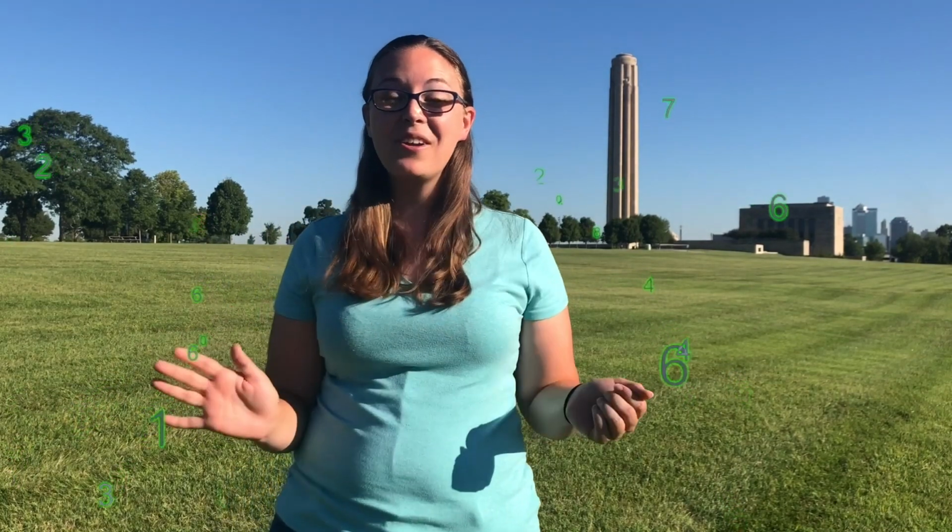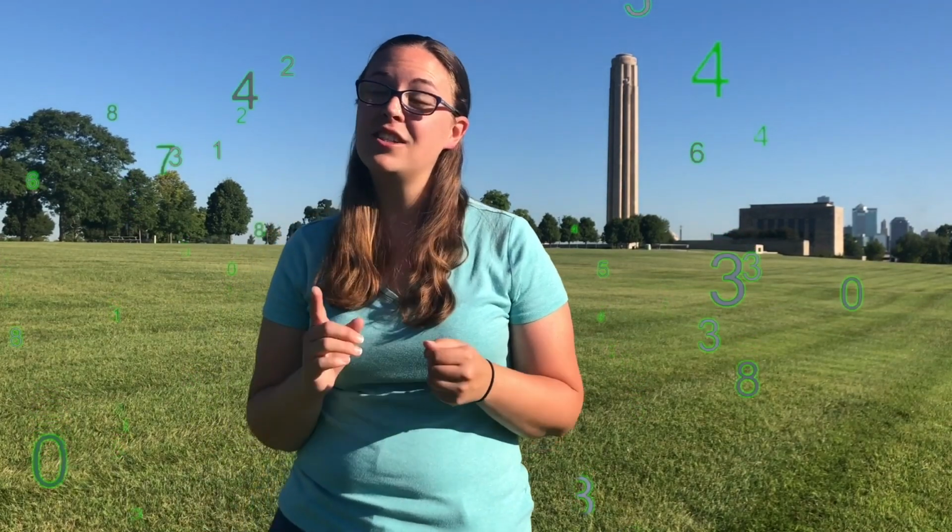Miss Barnes, what's a math walk? Did you know that you can take any ordinary walk and turn it into a math walk just by stopping along the way and talking about the things that you see around you that have to do with math?